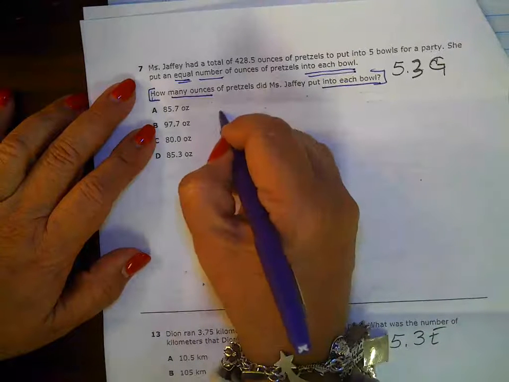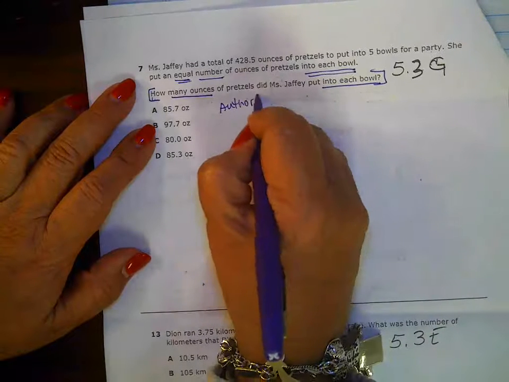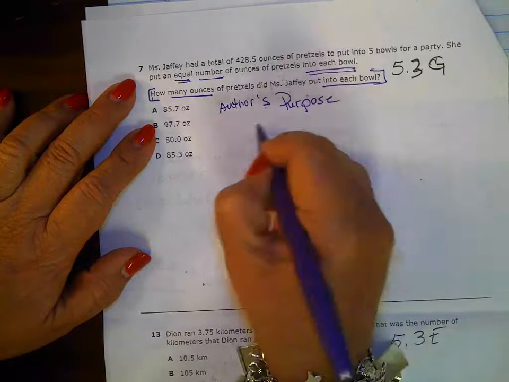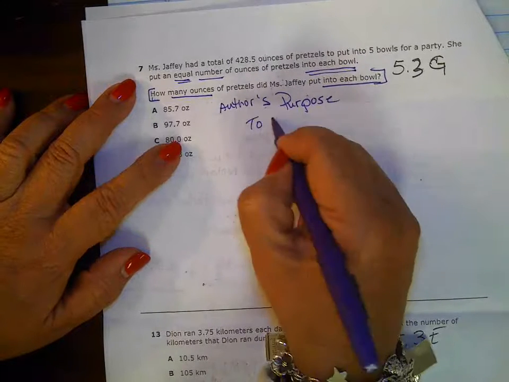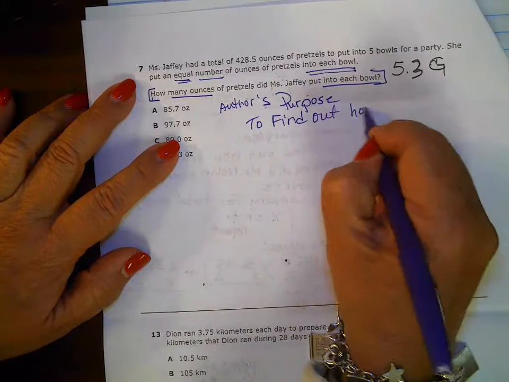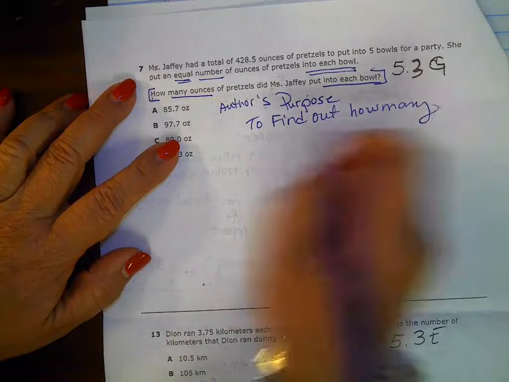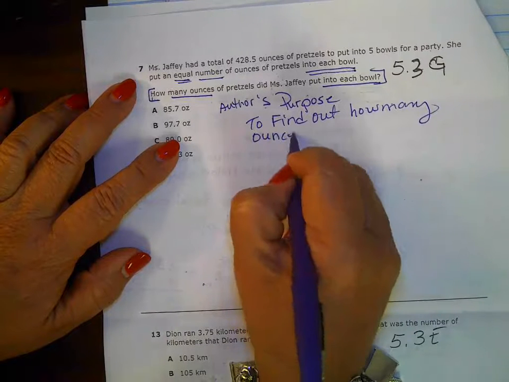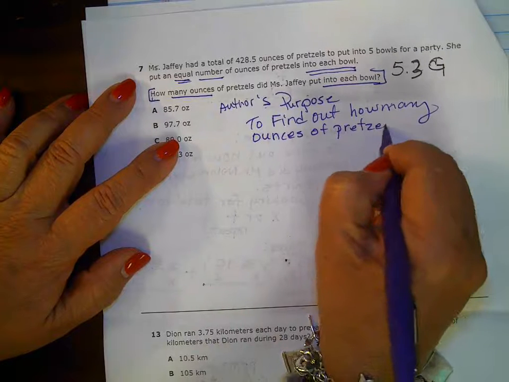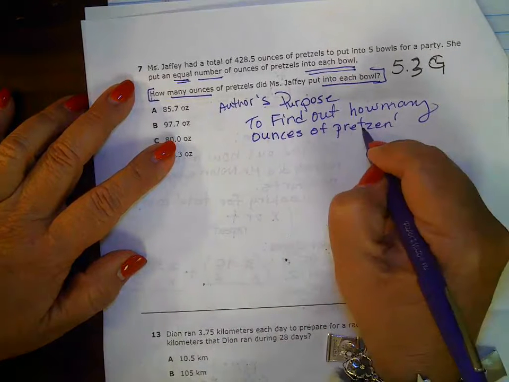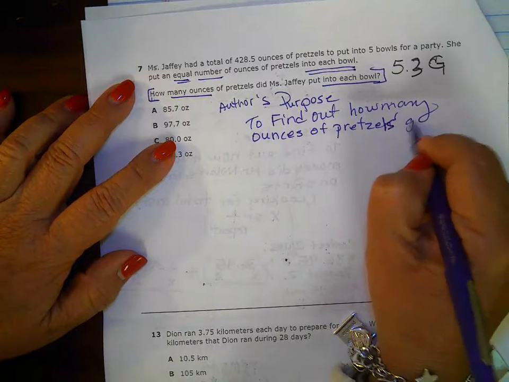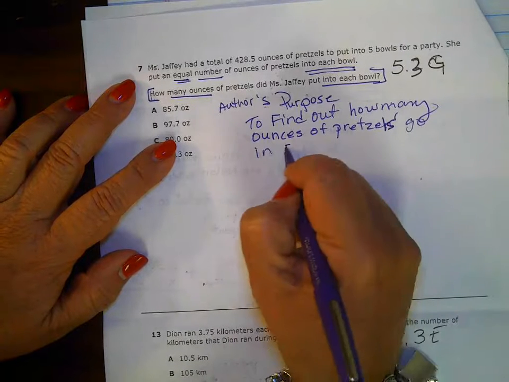Okay, so our author's purpose, what was the reason for writing this story? The reason to write it was to find out how many ounces of pretzels in into 5 bowls.